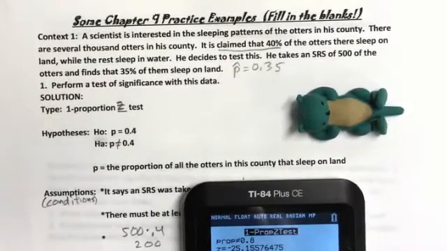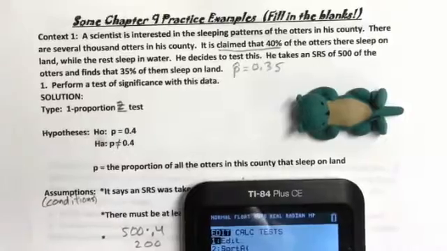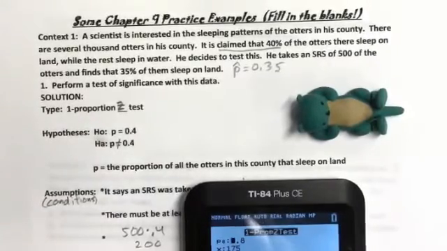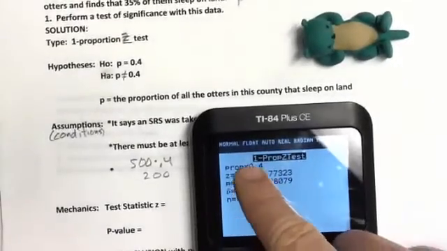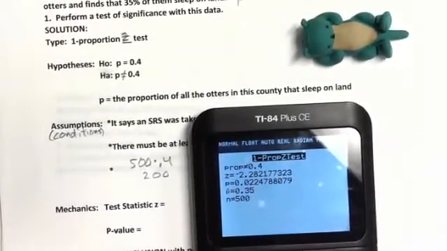I did something wrong. I entered the wrong value for p naught, my bad. So let's try it again. Stat test number 5. Yeah, that's 0.4. I don't know why I put 0.8, 0.4. There we go. And then not equal to, and then we do calculate and boom. And that's better. So we do that. And so we get that.